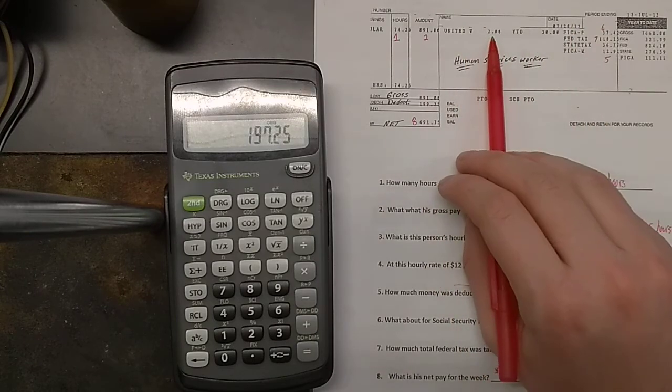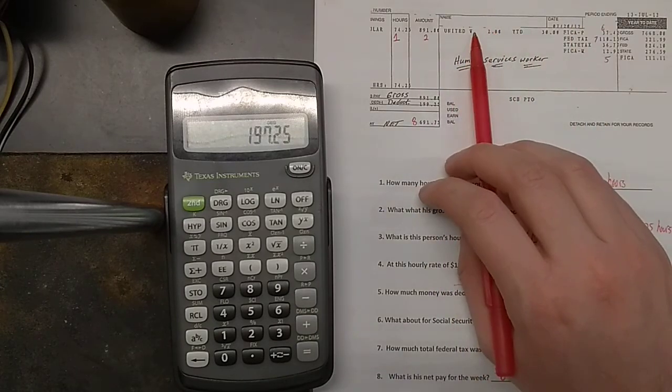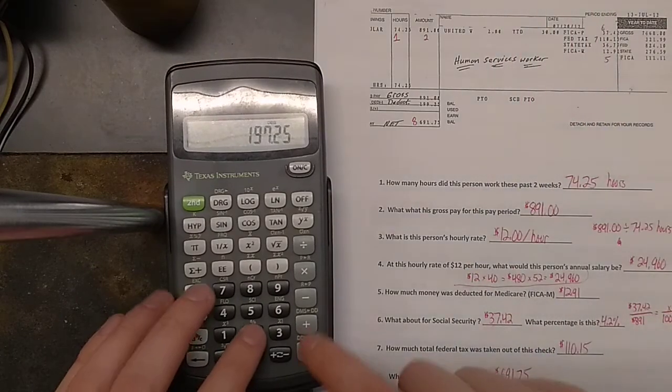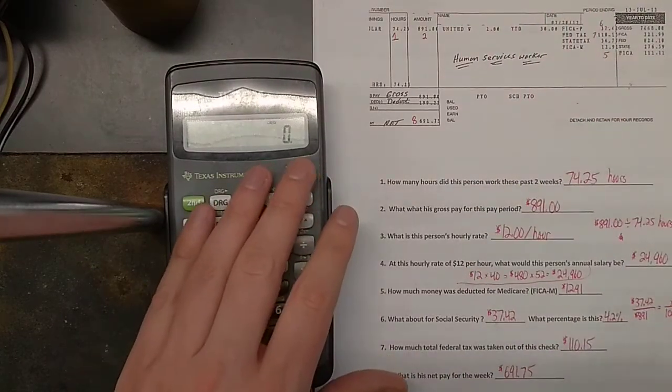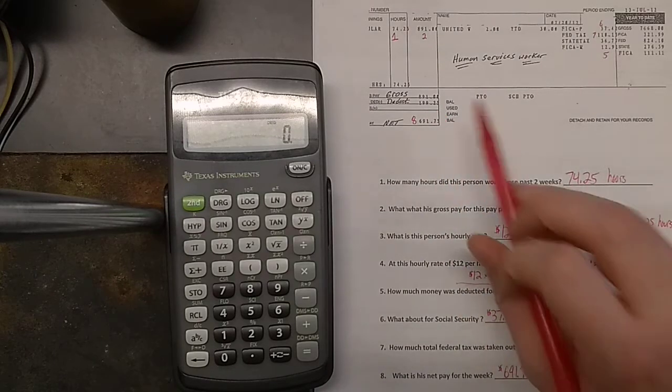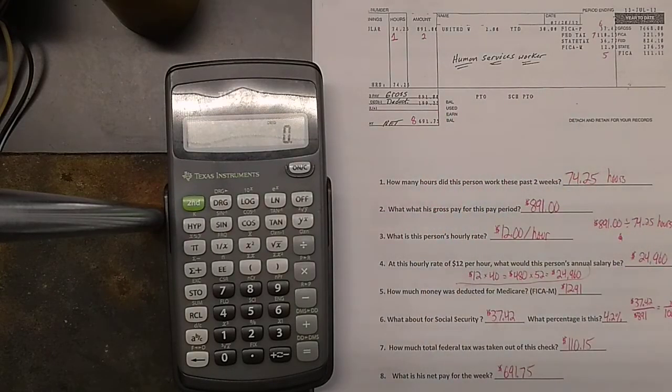This person is making a contribution to United Way, that's a charity. Some businesses offer to deduct some of your paycheck to go to charity. They might have a program for that. So this person's getting an extra $2 deducted from their paycheck, and that brings us to our total deductions of $199.25, which brings us to our net pay.